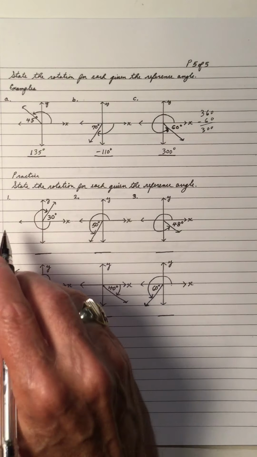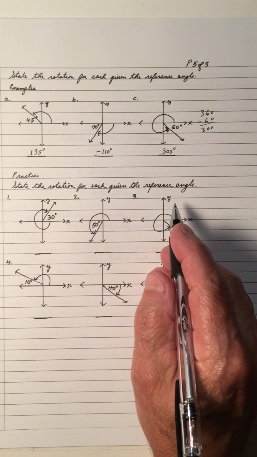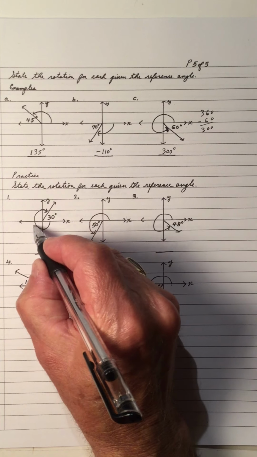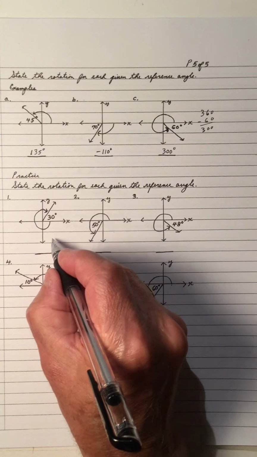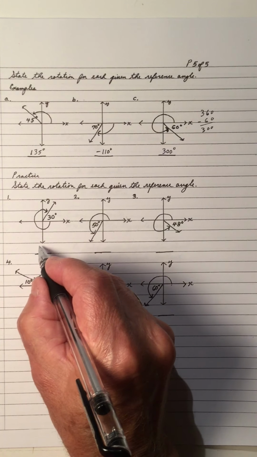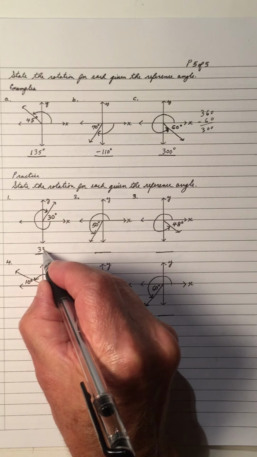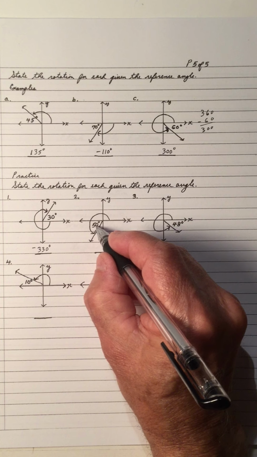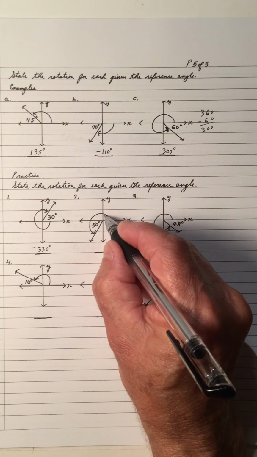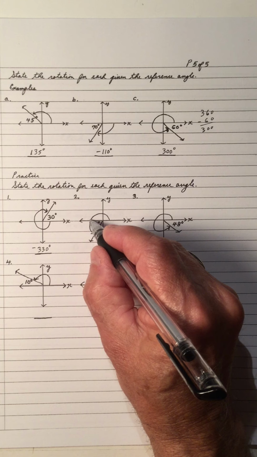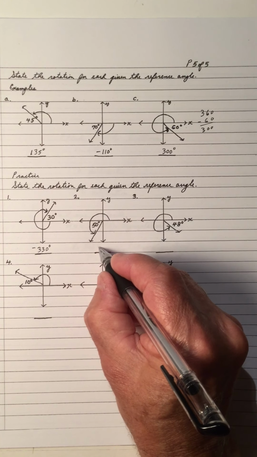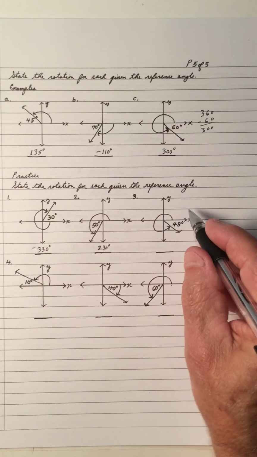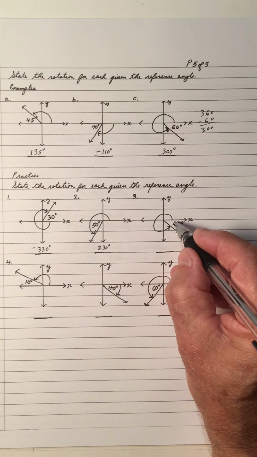Pause the video and work these out to see if you can get them right. Here we go. We have a reference angle of 30, so all the way around is 360. 30 from 360 is 330 degrees, but it's negative. And that's a 50 reference. This is a positive rotation, so 90, 180, and 180 plus 50 is a 230-degree rotation, positive.